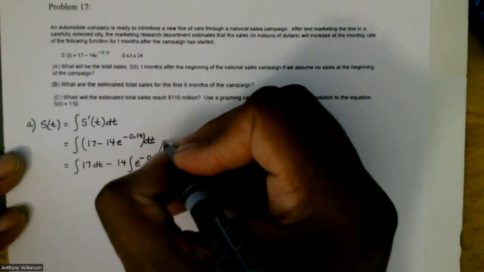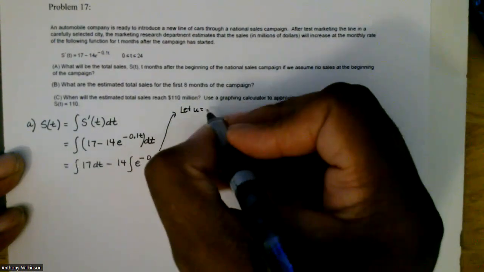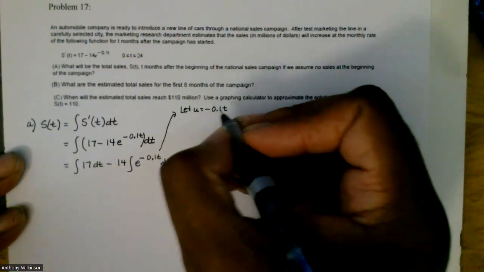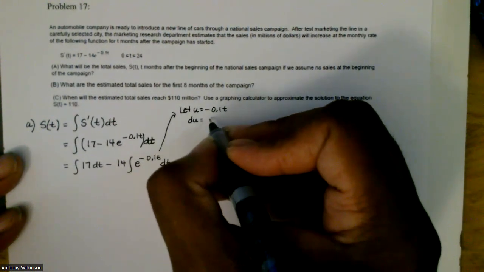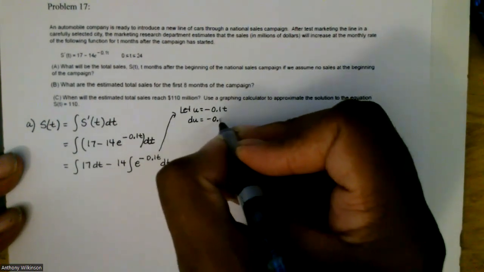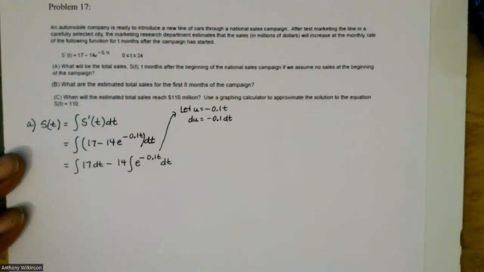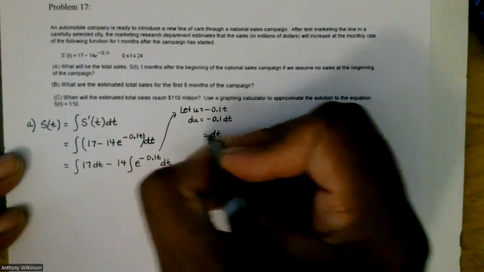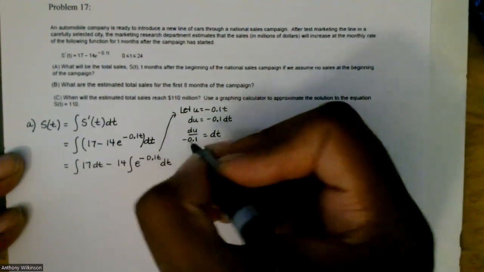So for this, I'm letting u equal that exponent for e, negative 0.1t. And then du would be equal to the derivative of that, which is negative 0.1 dt. And then I'm going to get dt by itself by dividing both sides by negative 0.1. So that means dt will be just du divided by negative 0.1.